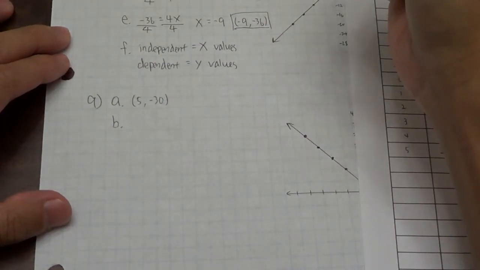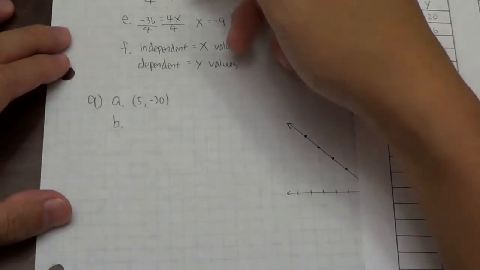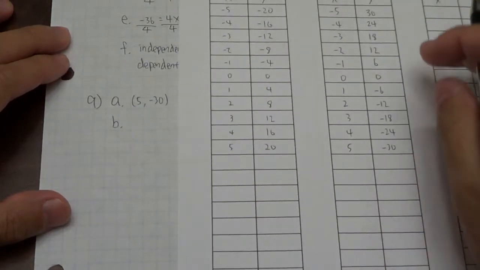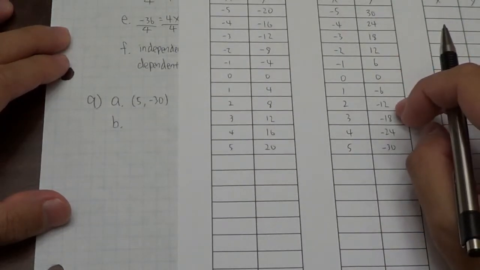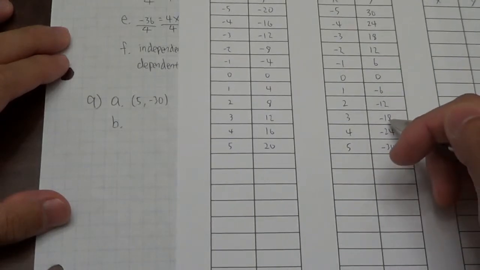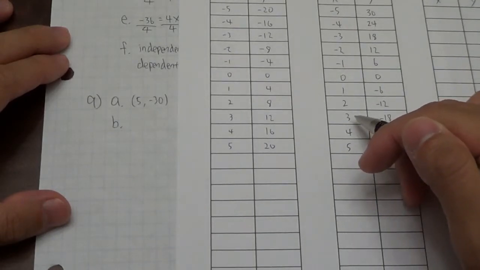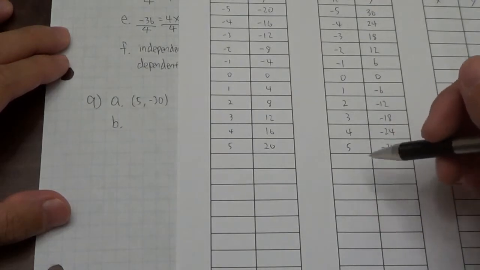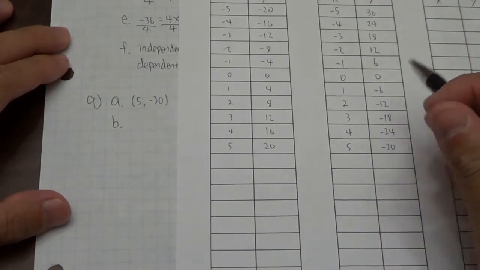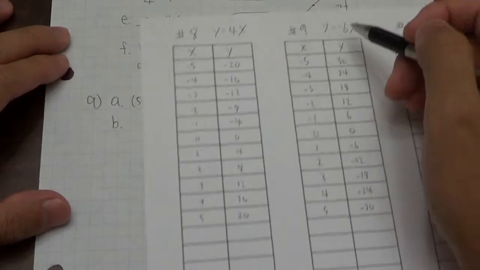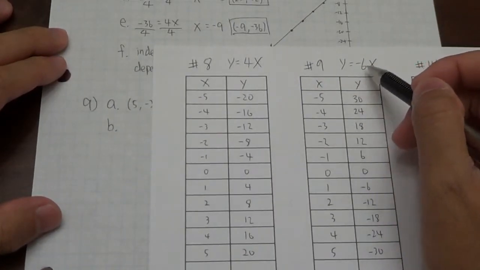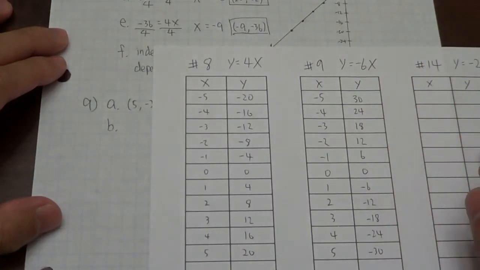B, what point on the line has negative 18 as the second coordinate? Just like earlier, we could look at our table, and if it happened to have negative 18, then we would get our answer. If we didn't have the table, or didn't get to that part of the table, we can simply use the equation y equals negative 6x and solve for x.